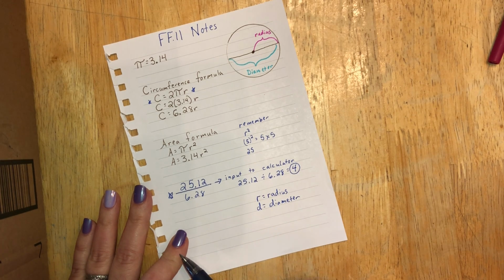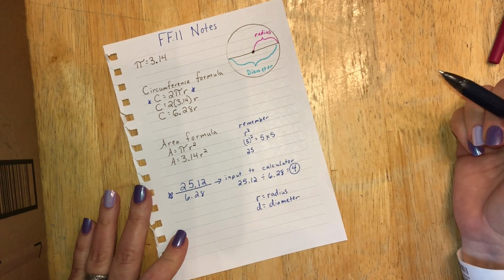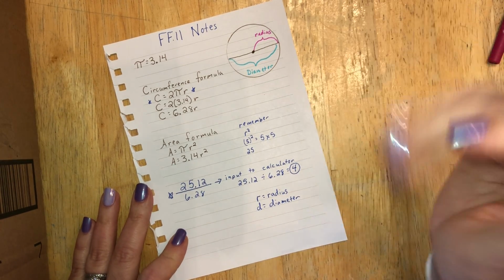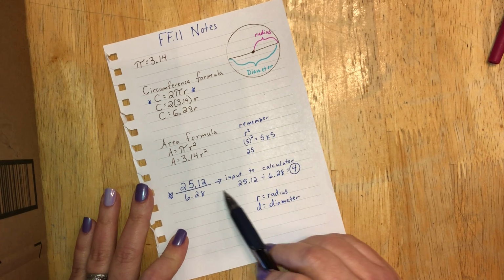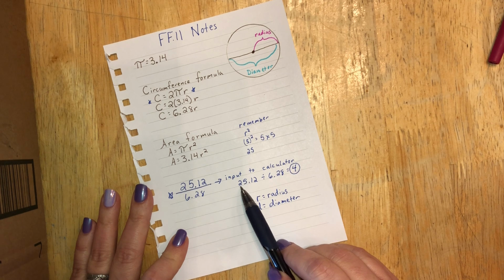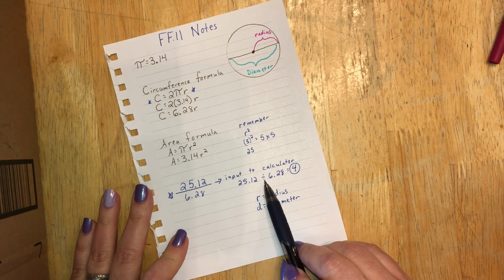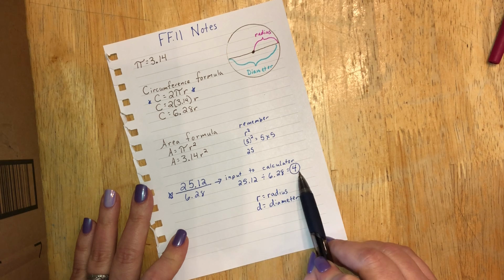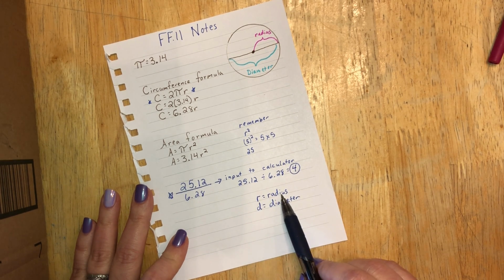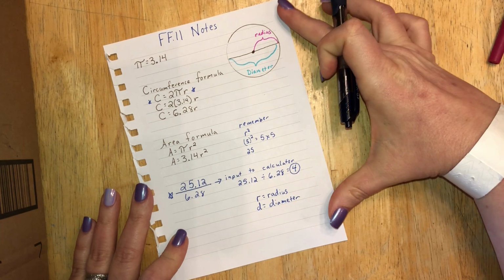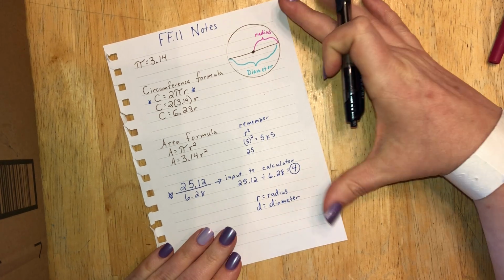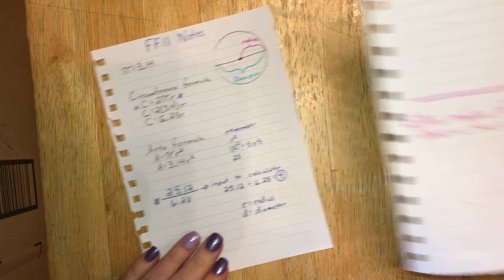Now, this will make more sense later on, but if you see 25.12 over 6.28, I want you to be able to use your calculator on this because we're doing more advanced math, so I feel like more advanced math does need a calculator. Plus, I'm pretty confident a lot of you are using calculators anyway. So 25.12 over 6.28, that means you're going to put it into the calculator as 25.12, the division sign, 6.28, and that equals 4. The two letters you're going to see are r equals radius and d equals diameter. These are just your cheat sheet notes for you to have as we work through the problems. We're going to refer back to this as we go through the lesson.